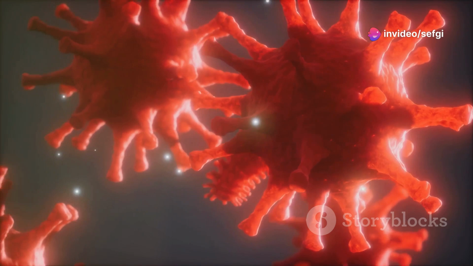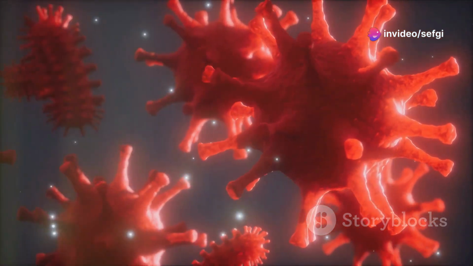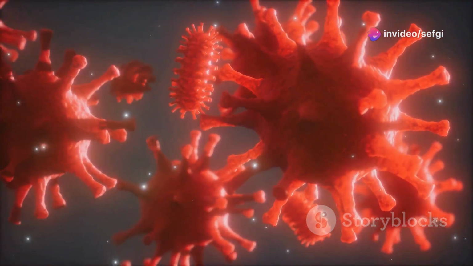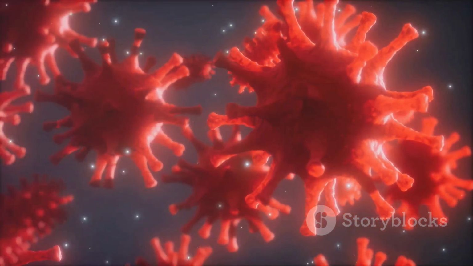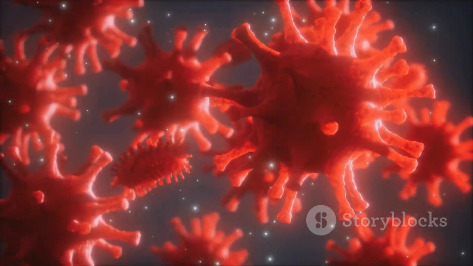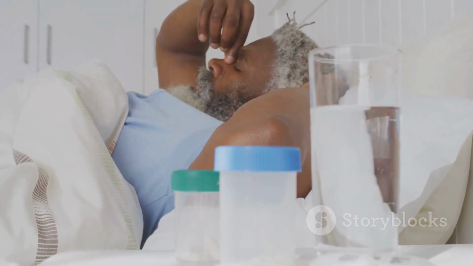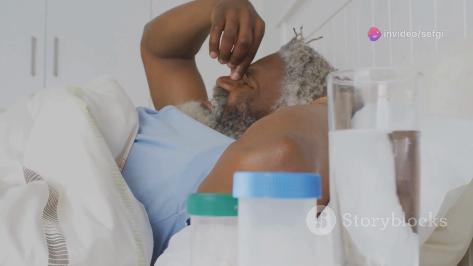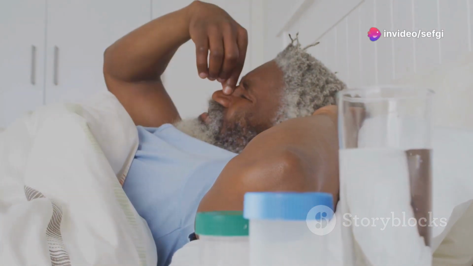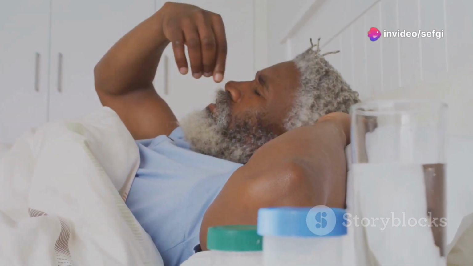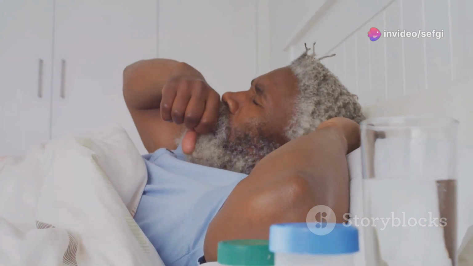From the nose, the amoeba travels along nerve fibers to the brain, where it causes a devastating infection called primary amoebic meningoencephalitis, or PAM. Symptoms of PAM usually appear within 1 to 9 days after exposure and include headache, fever, stiff neck, nausea, vomiting, confusion, seizures, and hallucinations.